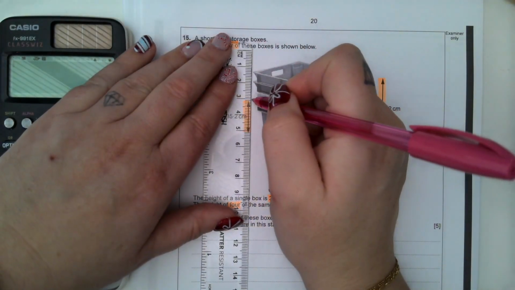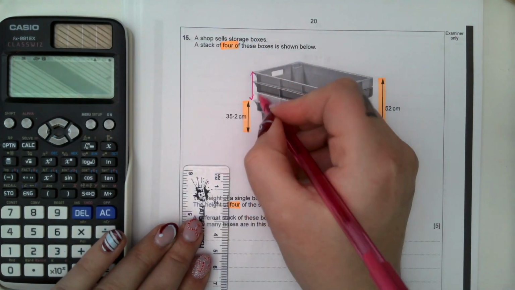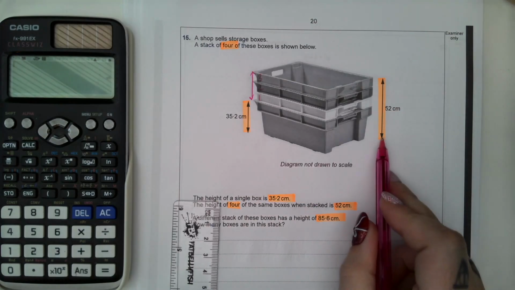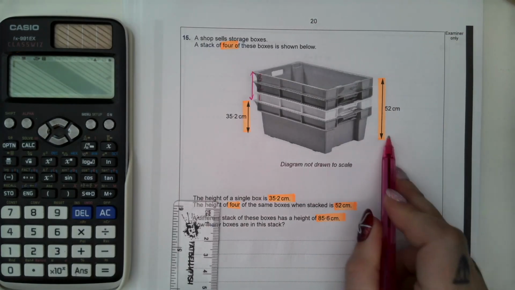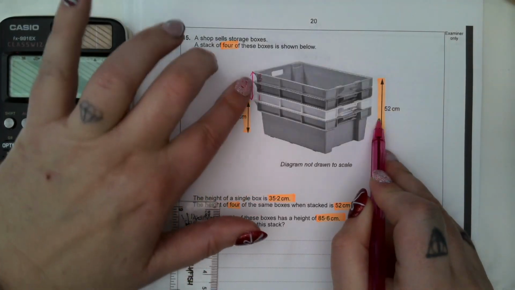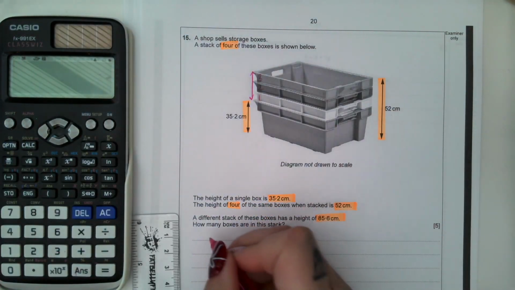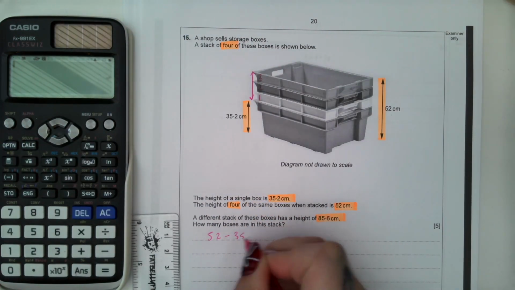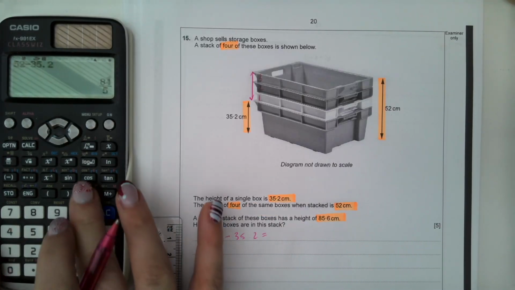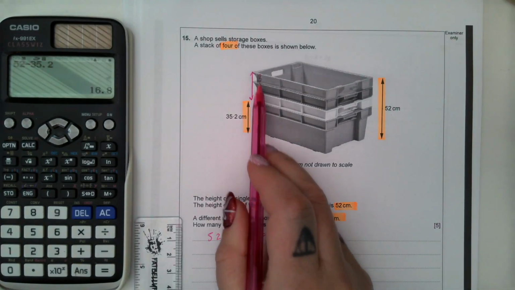So from here to here is 1, 2, 3 of those lips of the box. Now this whole height from the base of this first box all the way up to top is 52. So the difference between these two heights is equal to these 3 lips here. So I'm going to take the heights away from each other to start off with. So 16.8, so that is equal to 1, 2, 3 lips.